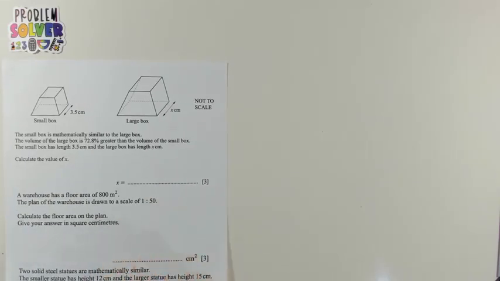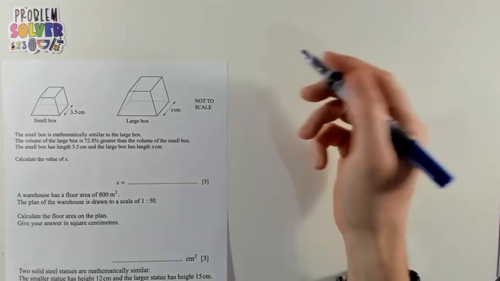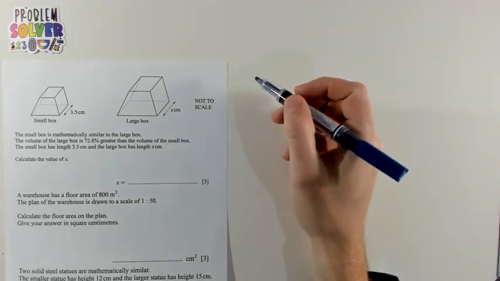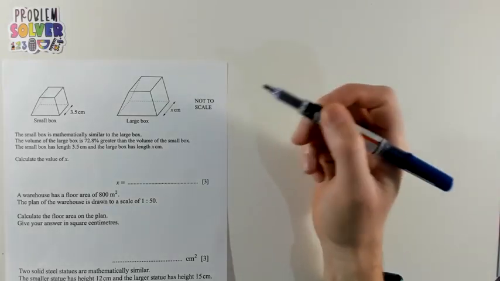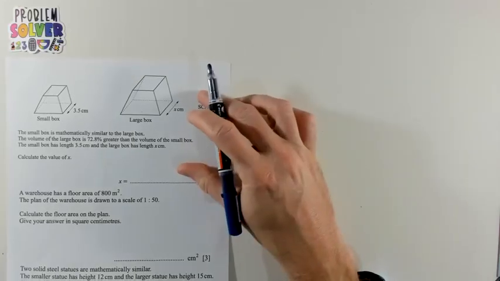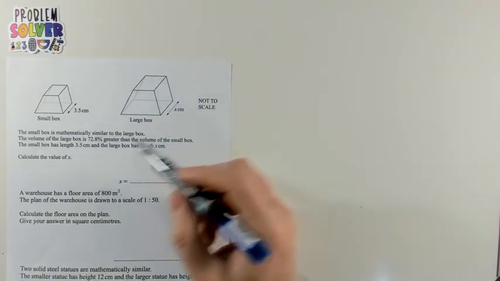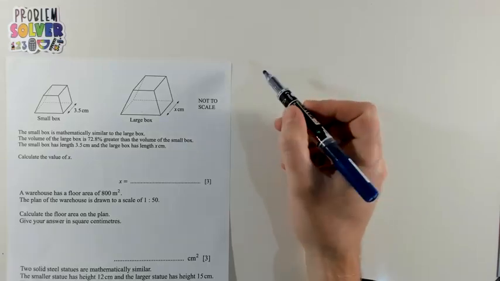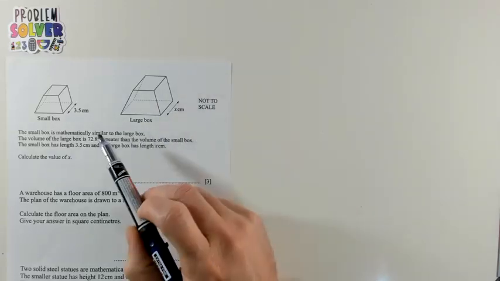Usually it's better if you try and do them yourself first and get stuck, and then look at the video and think, oh, okay, that's how it's done. Or you can just watch the video, but I would always suggest trying it on your own first. Cool, so these three are a little bit different than the usual similar shapes that we get. So let's take a look at it.